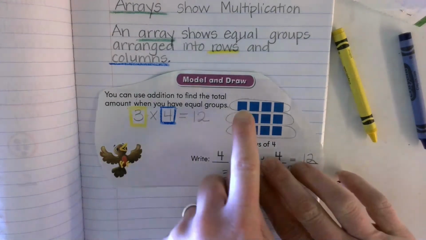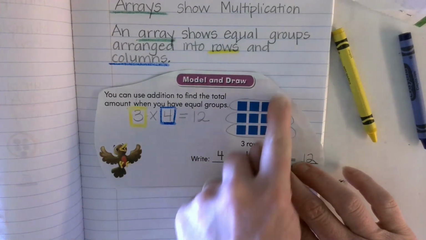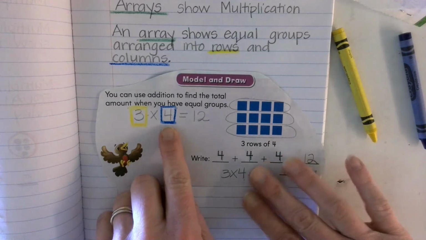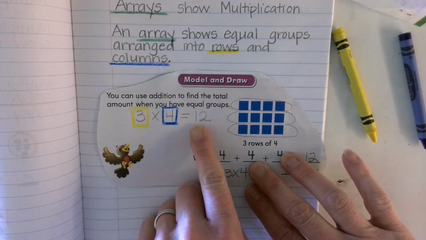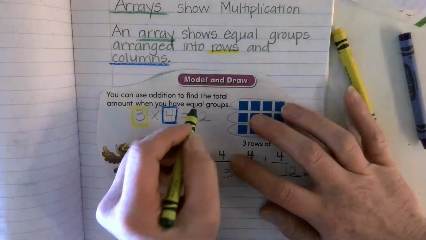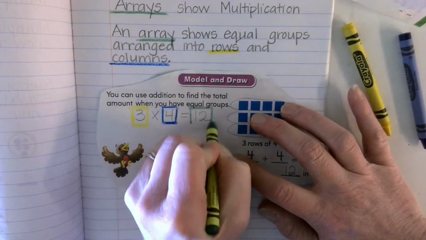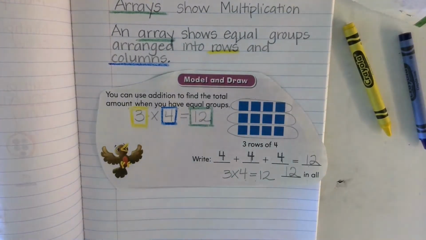Right? Because I can say 1, 2, 3, 4, or I can say 1, 2, 3, 4. That's the same. Okay. And then of course we have our product, which is how many are in all. I'm going to put a green box around that.